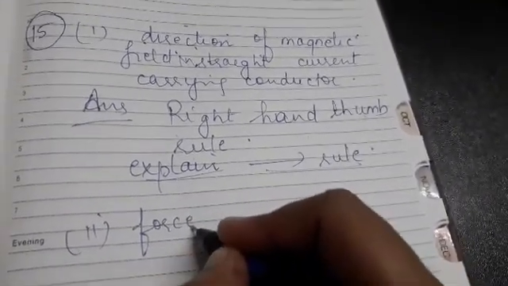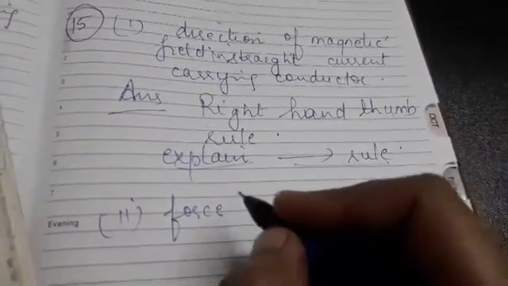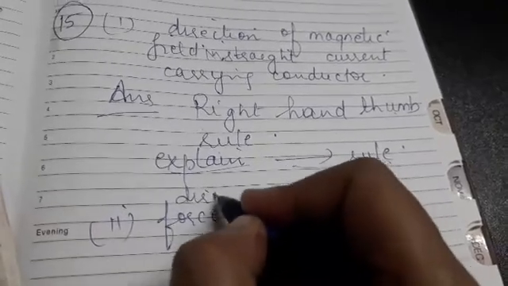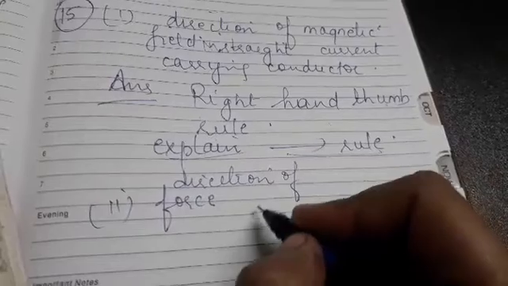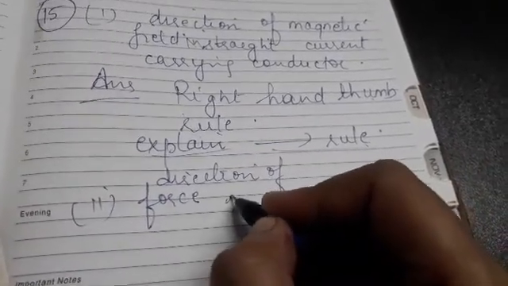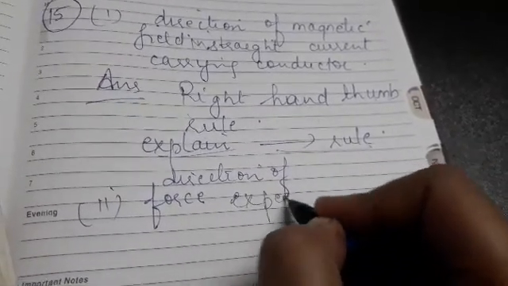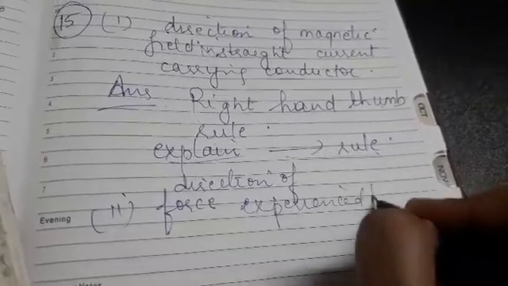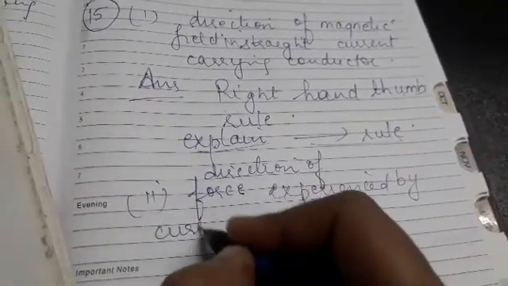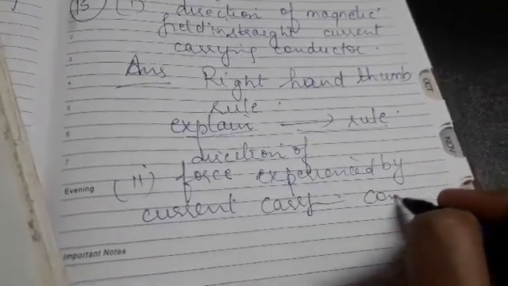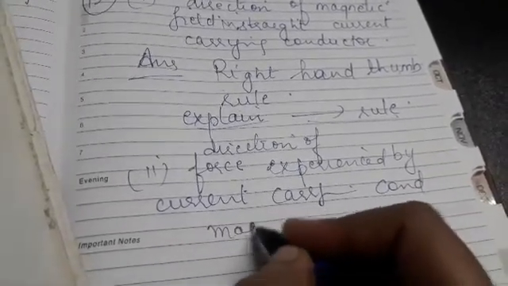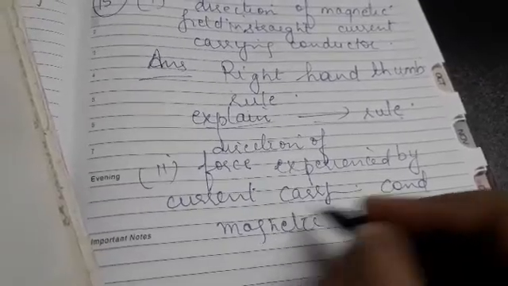Direction of the force which is experienced by the current carrying conductor. Okay, current carrying conductor which is placed where? It is placed in a magnetic field.